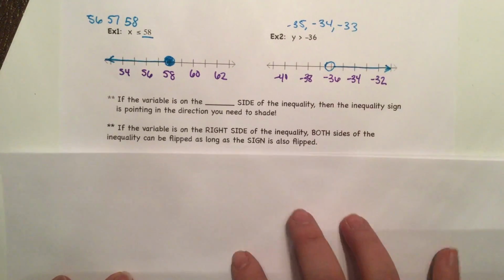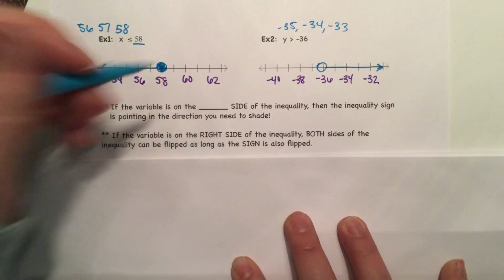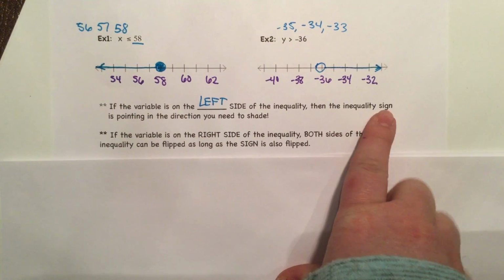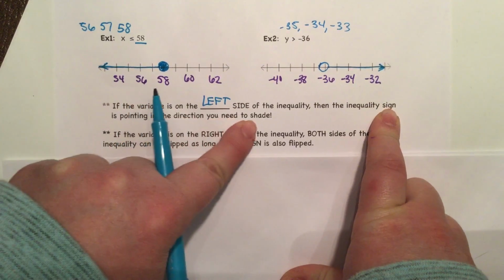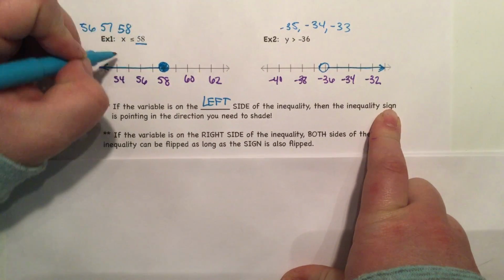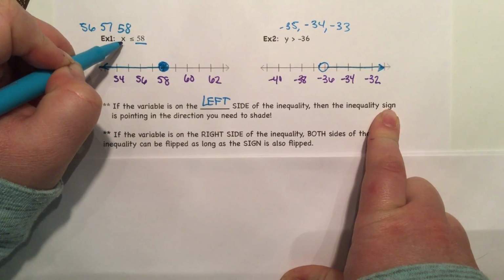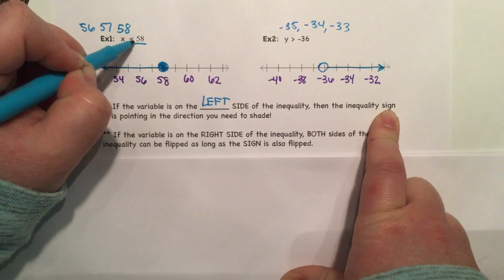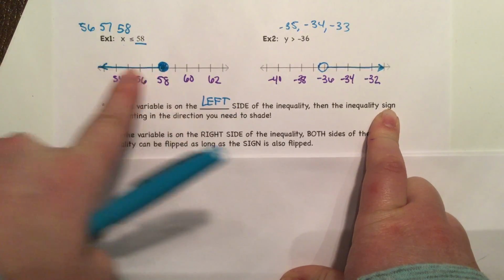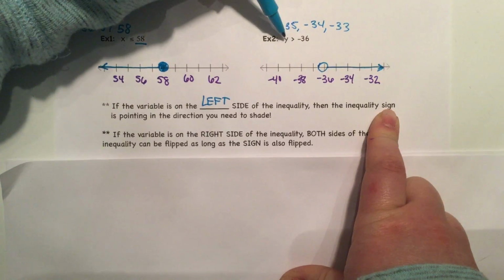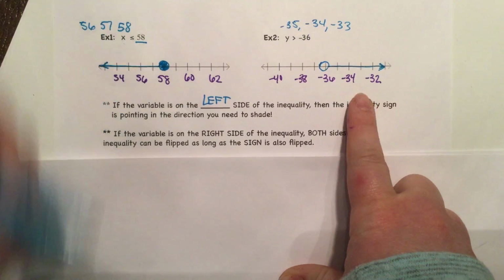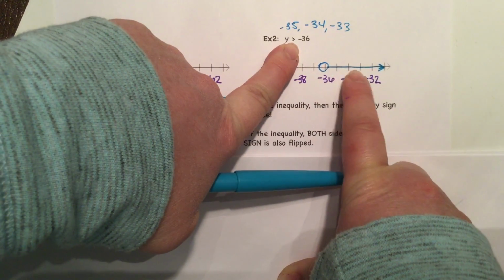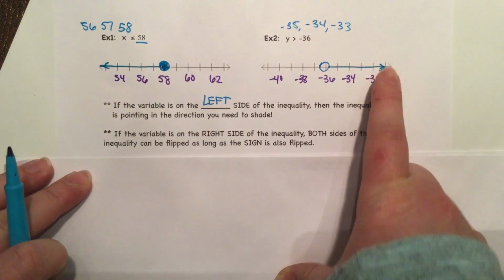Now, here's a couple things to remember. If the variable is on the left side of the inequality, then the inequality sign is pointed in the direction that we need to shade, so in the direction of our arrow. Let's look at this example. x is on the left-hand side of our inequality, which means we're going to draw our arrow in the direction that our inequality sign is pointing. If we look at y is greater than negative 36, y is on the left-hand side, so we're going to draw our arrow in the direction that our inequality sign is pointing.